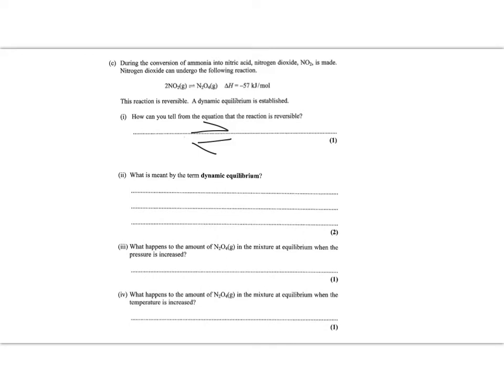Now, this is a question that my class in the last couple of years have often got wrong. You need to make 2 points about a dynamic equilibrium. And the first point that you must say is that the rate of the forward reaction equals the rate of the backwards reaction.